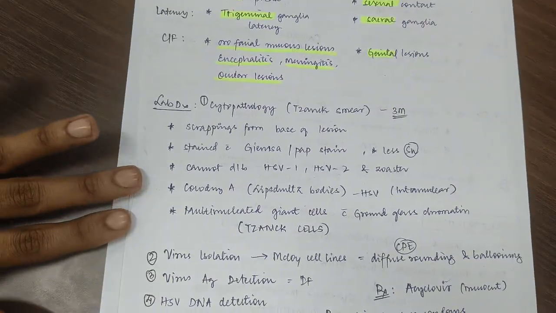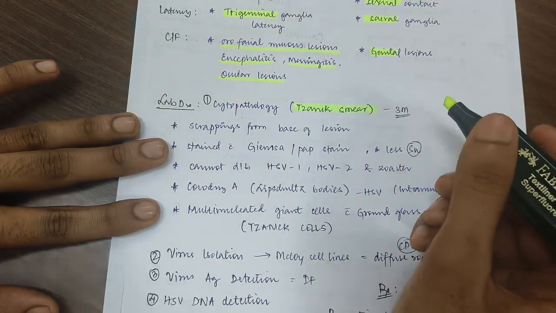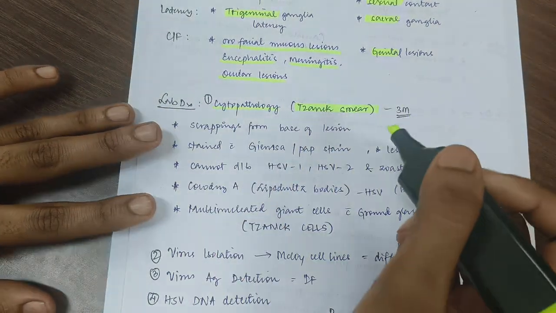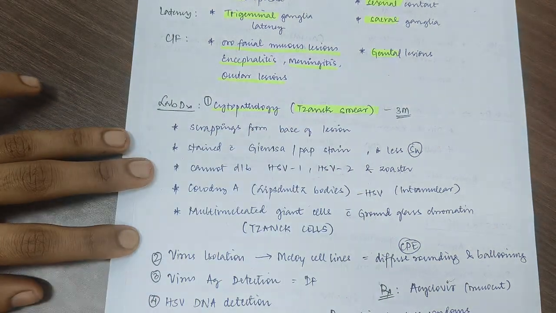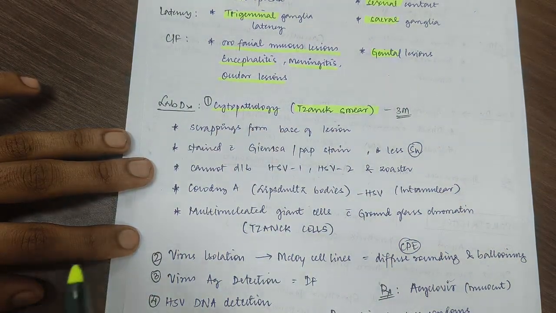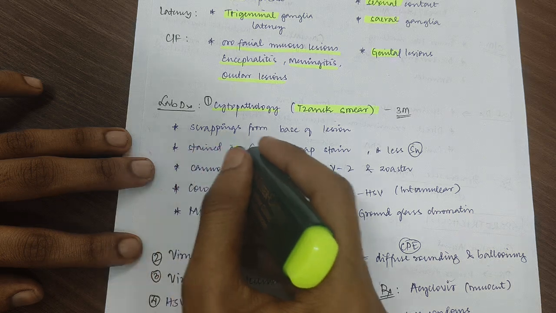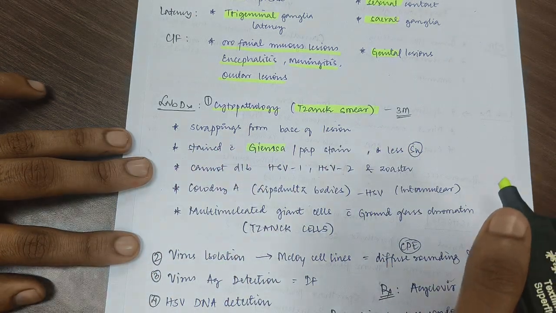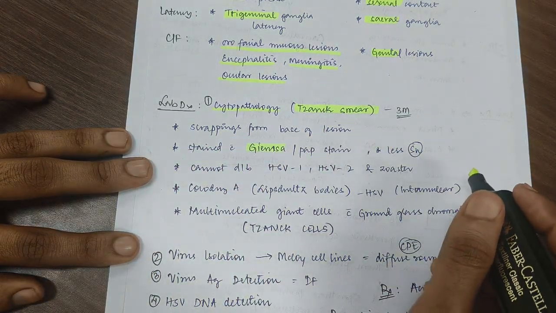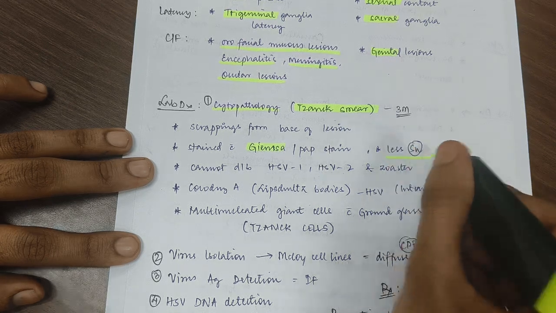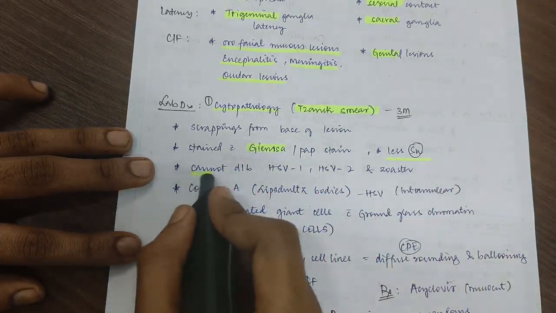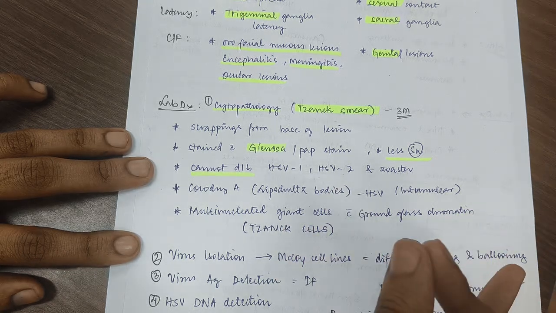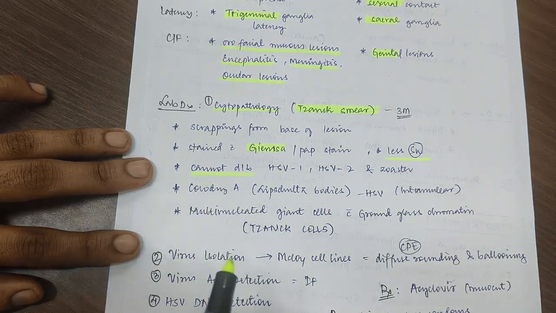Coming to the lab diagnosis, which is very specific, that is Tzanck smear, that is cytopathology. You're going to do the scrapings from the base of the lesion skin, and you're going to stain with Giemsa or Pap stain, that is Papanicolaou stain. It is less sensitive. Remember, it is less sensitive. So since it is less sensitive, it cannot differentiate between HSV1, HSV2 and zoster infections of the skin.